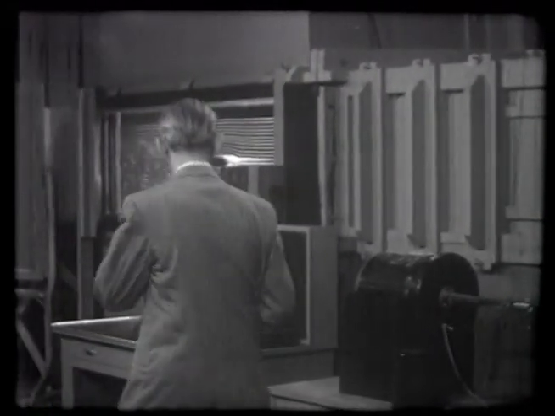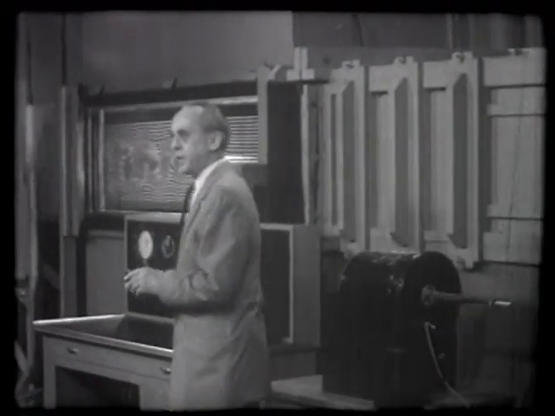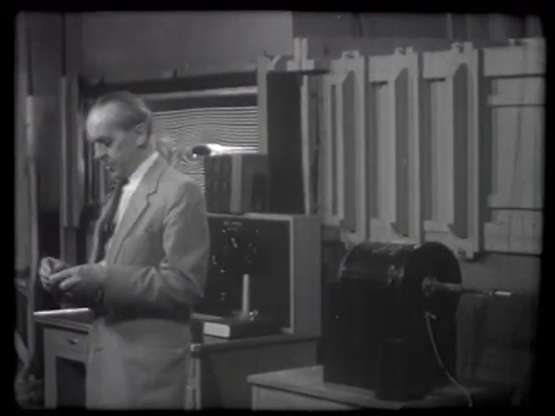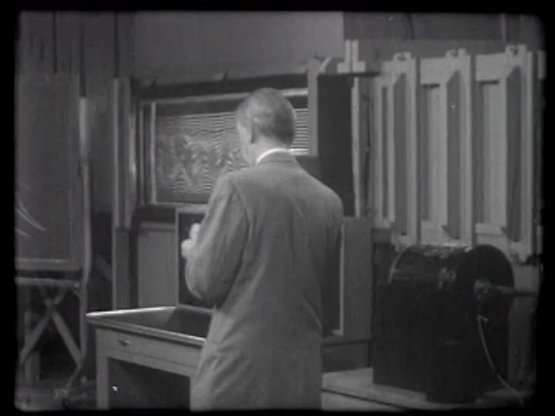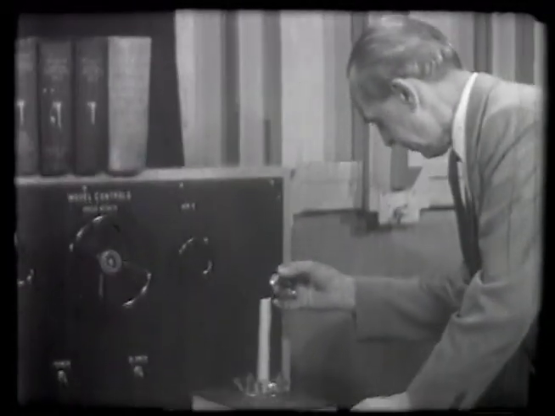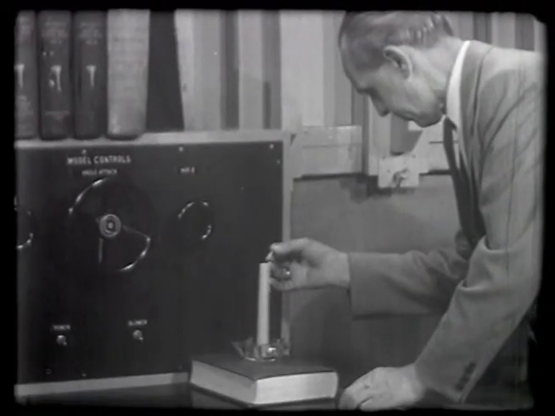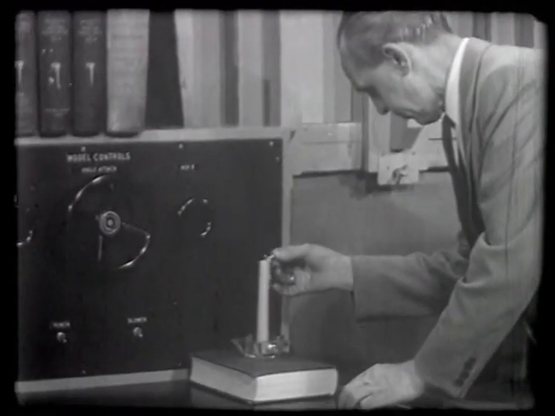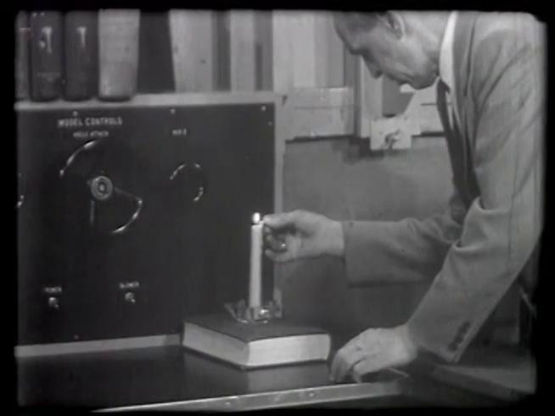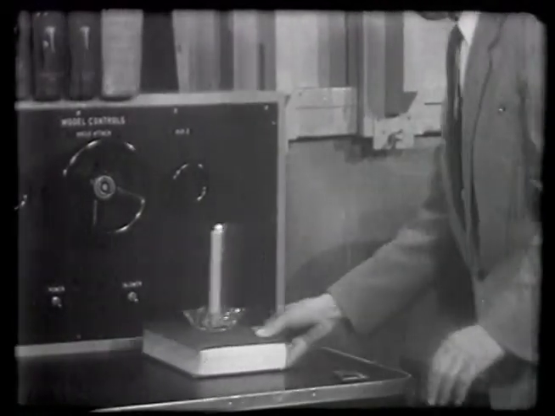In our next program, we will talk about something really interesting. And I will just show you a little experiment which might make you think. See, first I light a candle. Now it goes. I put it here somewhere.